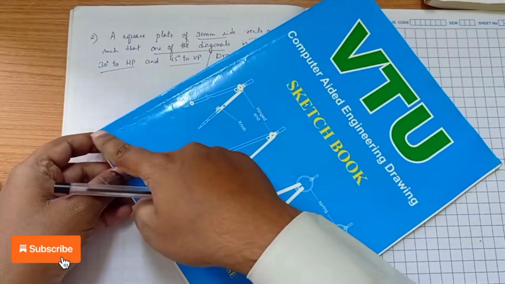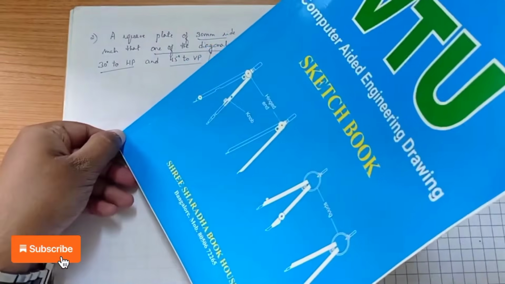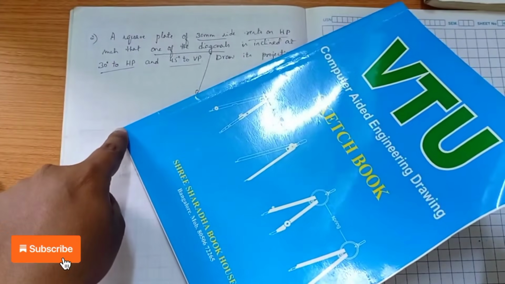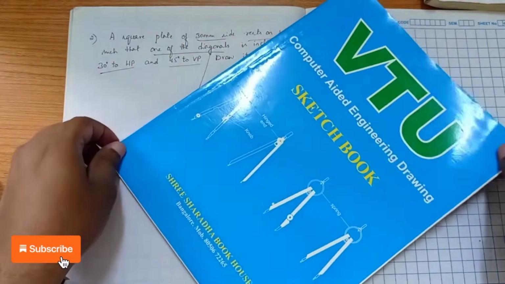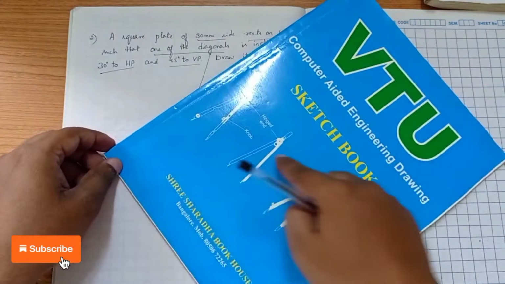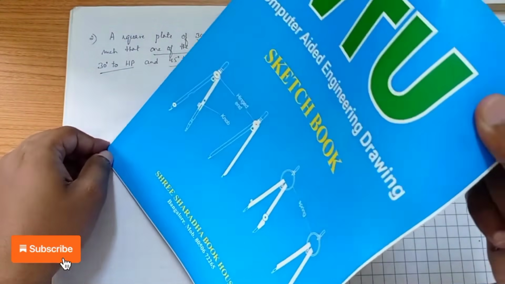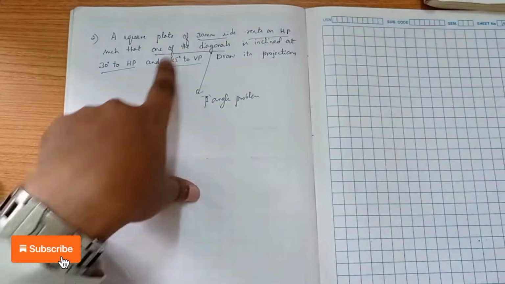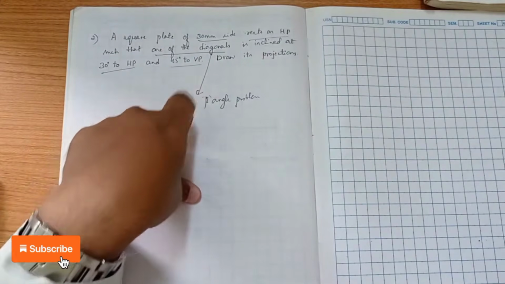Say the angle of inclination is given with respect to this diagonal. If the angle of inclination is with the diagonal, then the first position has to be a corner. Okay, first position has to be a corner, because if the inclination is with the diagonal, the first position will be with respect to the corner only. Here both inclinations are with respect to the diagonal. One of the diagonals is inclined at 30 degrees to HP and 45 degrees to VP.